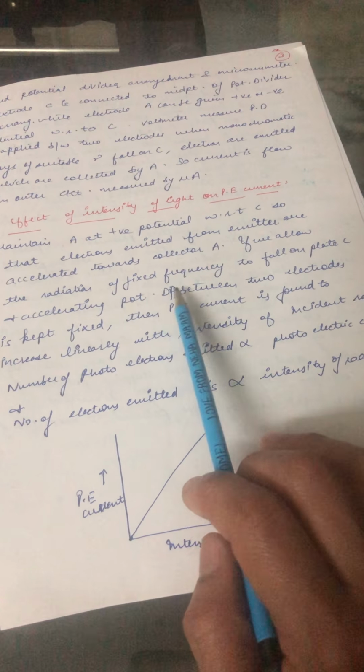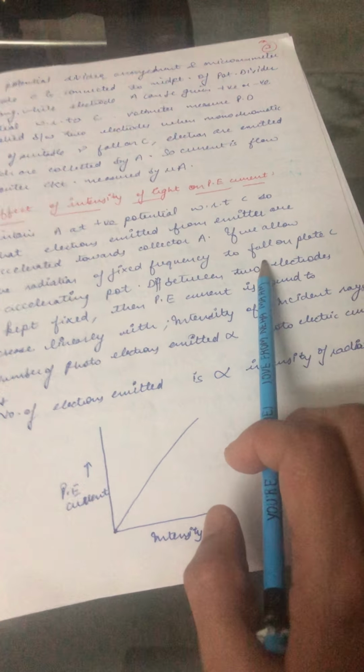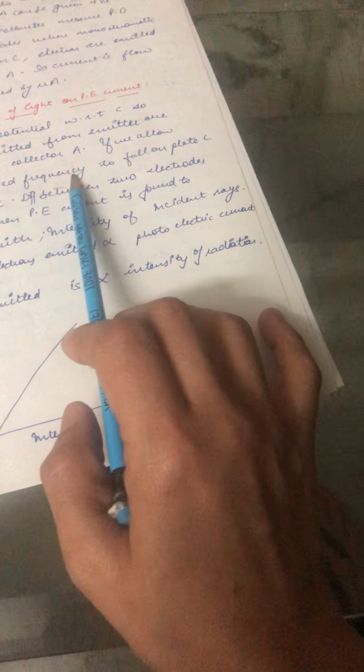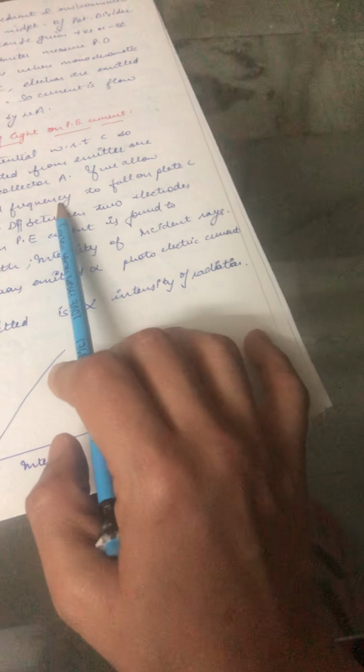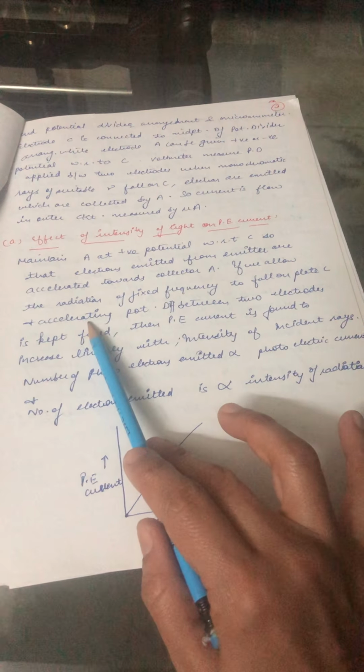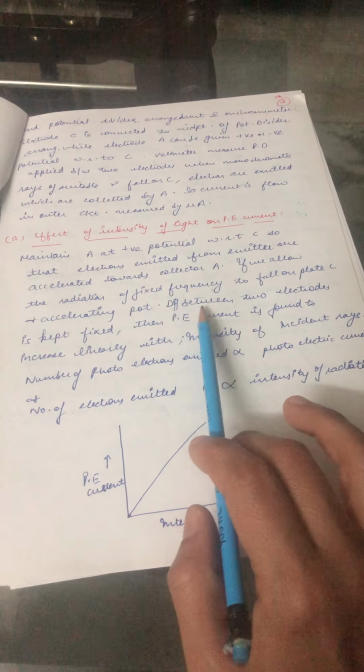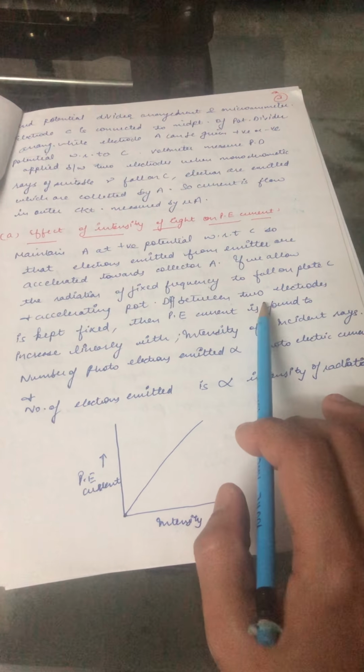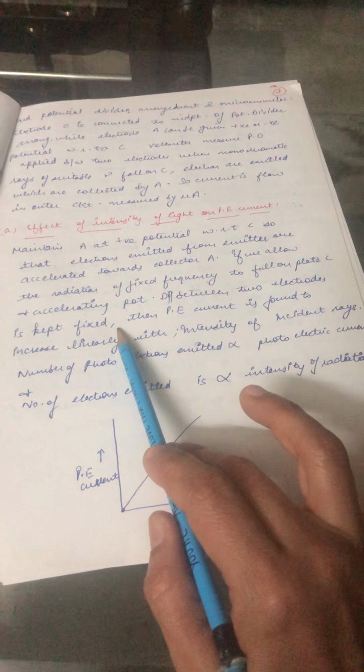If we allow radiation of fixed frequency, so in the beginning we have fixed the frequency so that we can change the intensity of light. So we allow light of fixed frequency to fall on the plate C, and the accelerating potential difference between the two electrodes is kept fixed.